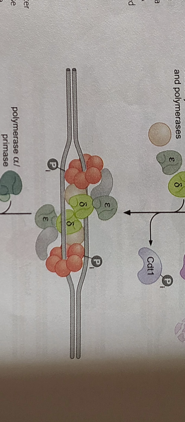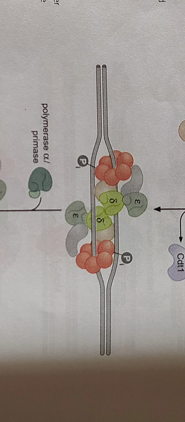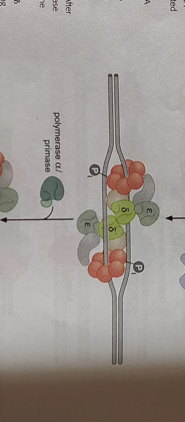Now you can see they have opened and unwound the region, and they have started to function. The helicase is moving in the direction of the replication fork, in both directions, because bidirectional replication normally occurs in eukaryotes. Then the polymerase delta epsilon is getting into position in order to synthesize.